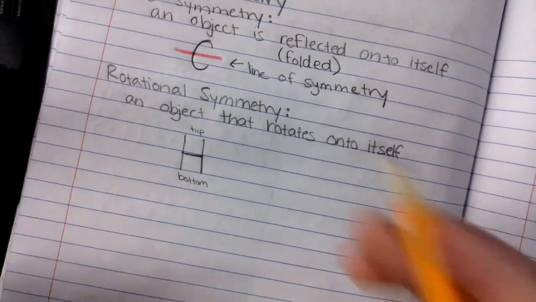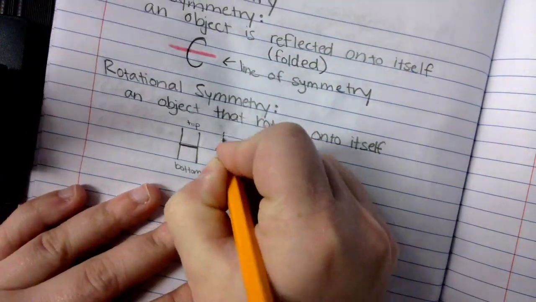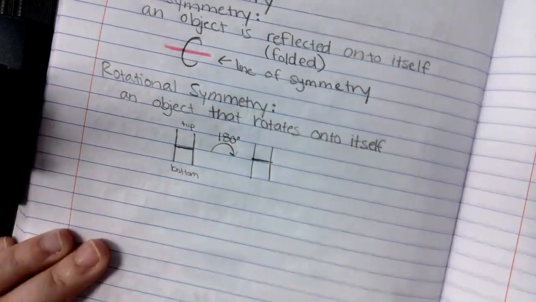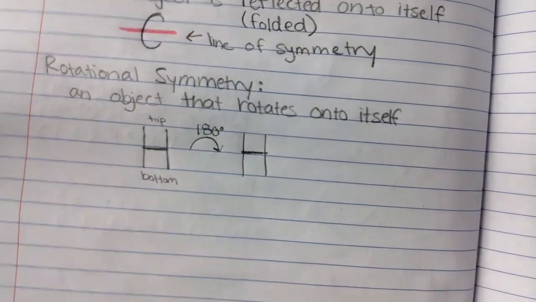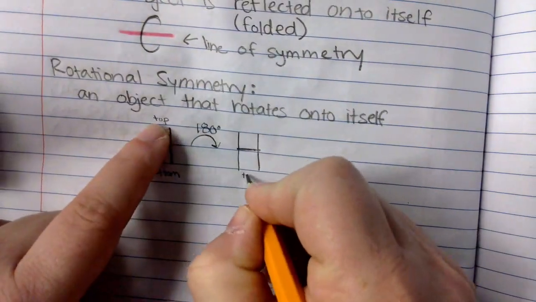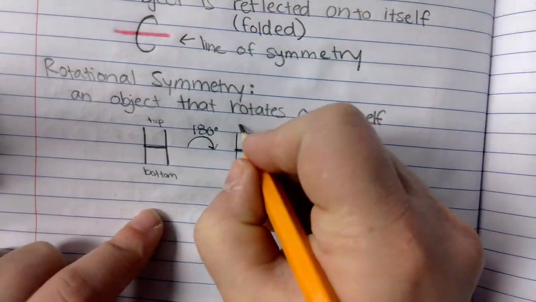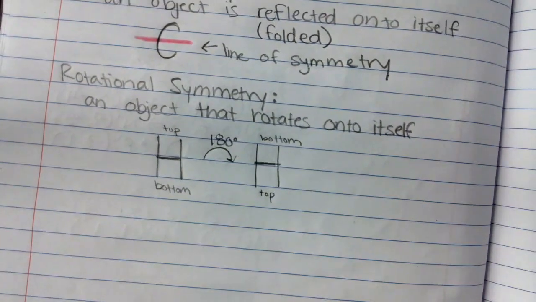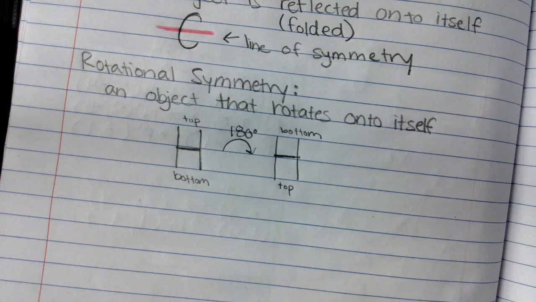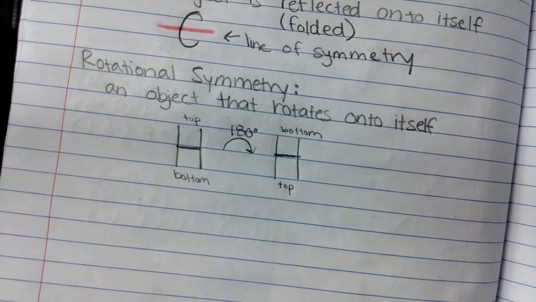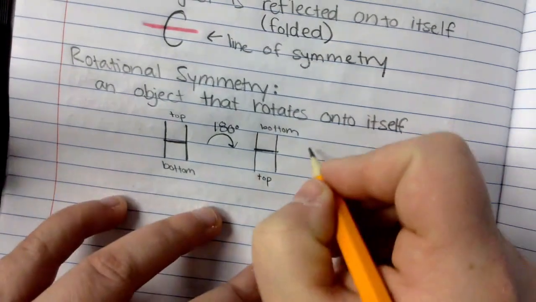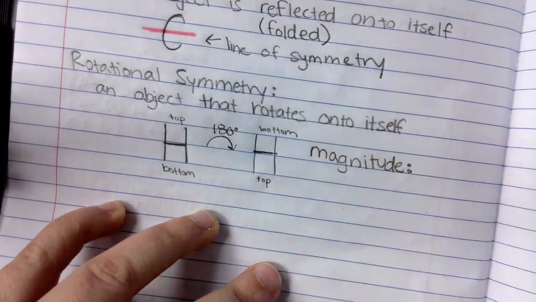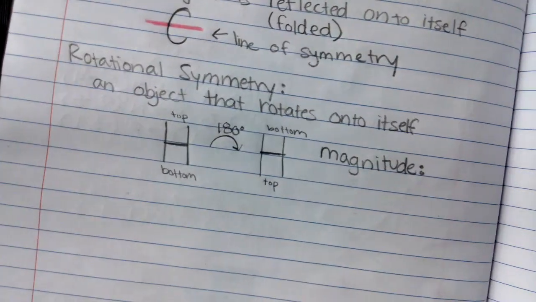But this time, that top is really down here, and that bottom is really on the top. But it flipped, and when it flipped, it looked like itself. It looks like the same thing. Okay? Big thing here is magnitude with rotational symmetry. You're going to be finding magnitude when we have rotational symmetry. Every object has rotational symmetry because for sure if we flip it all the way around, that whole circle, 360, it'll end up on itself. Okay, and magnitude is our smallest angle of rotation.